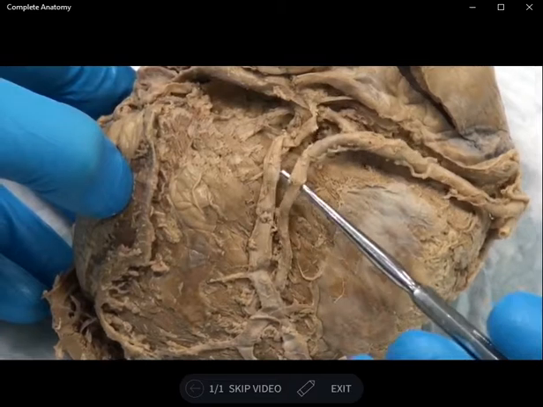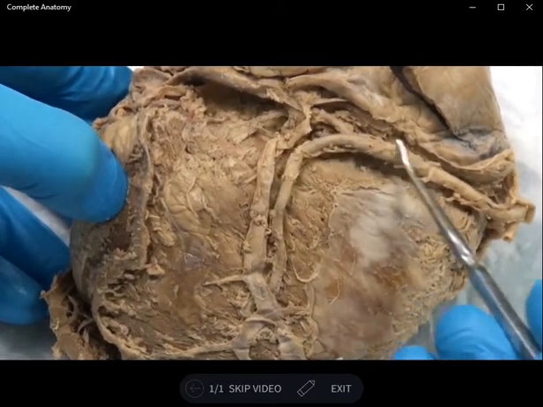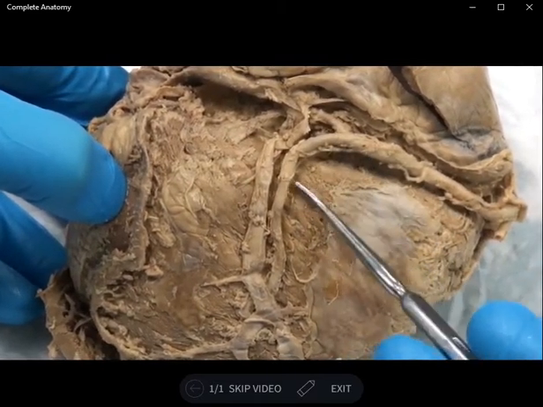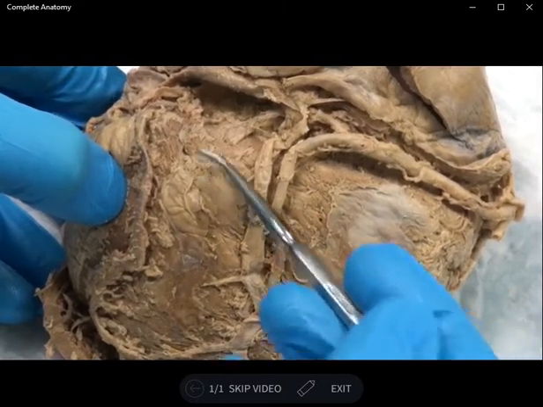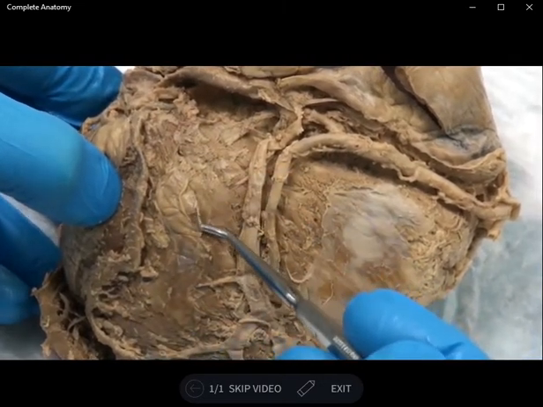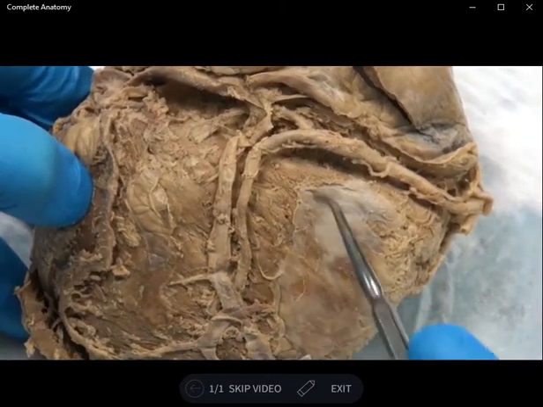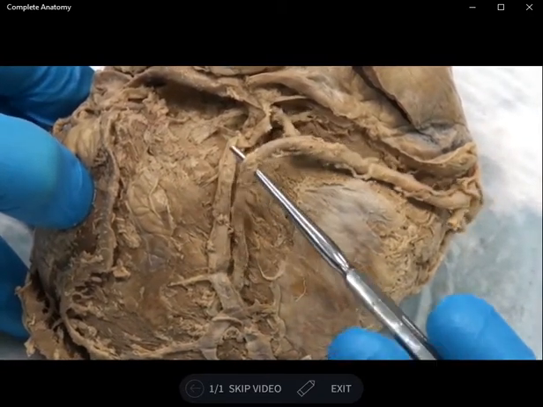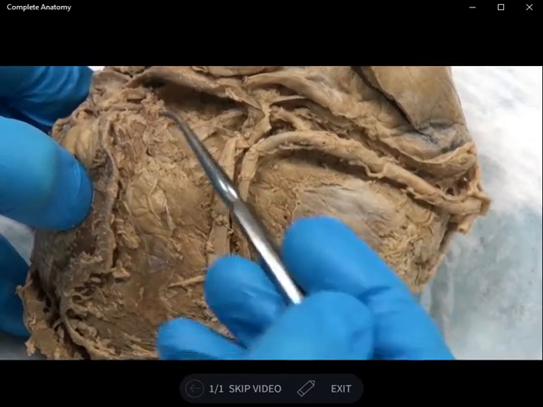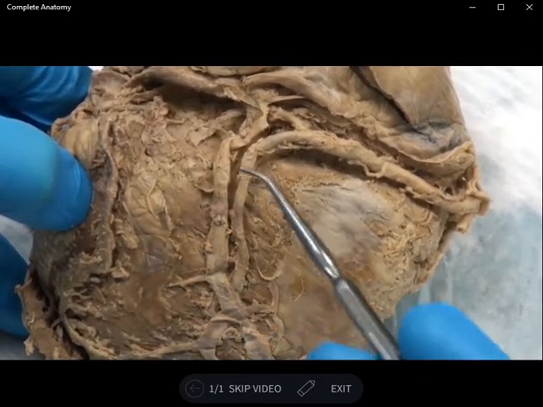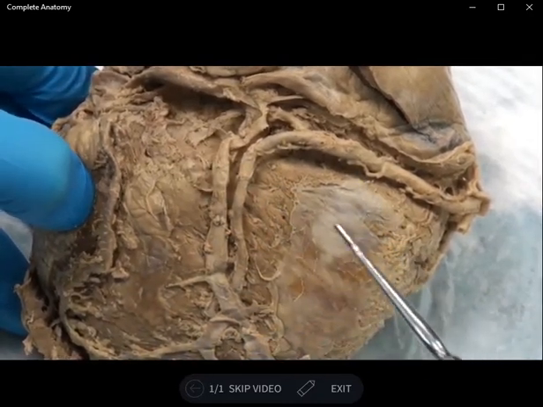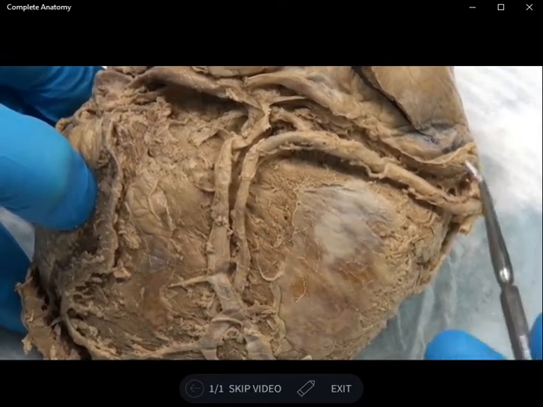As previously noted, we have the PDA here coming off of the right coronary artery. However, if the PDA were to have arisen from the left circumflex artery, this heart would then be left dominant. Lastly, if the PDA were to have branched off of both the right coronary artery and the left circumflex artery, the heart would then be codominant.